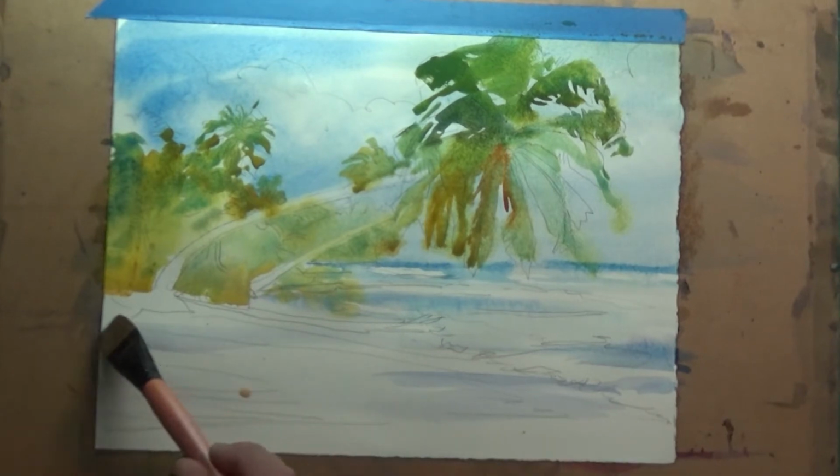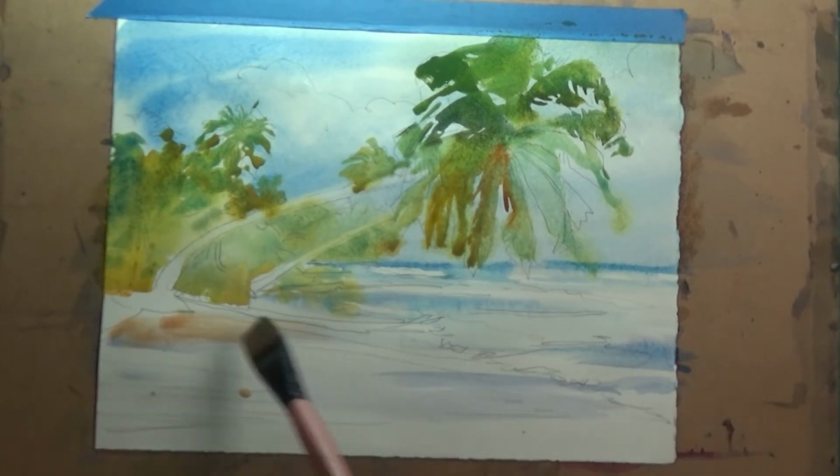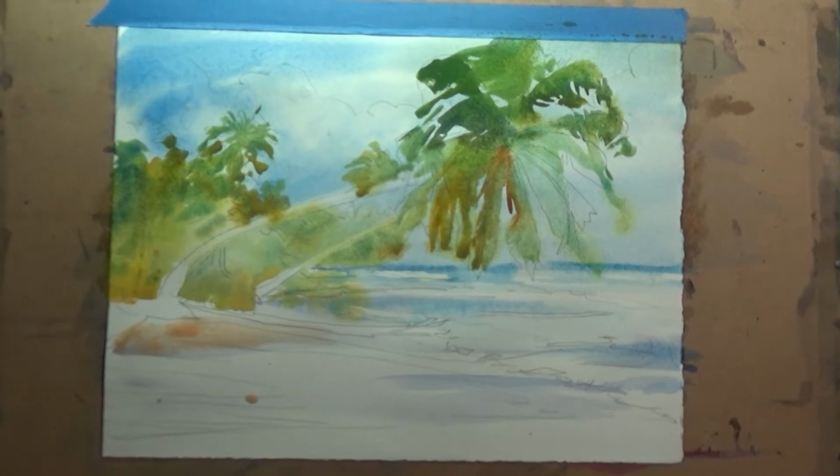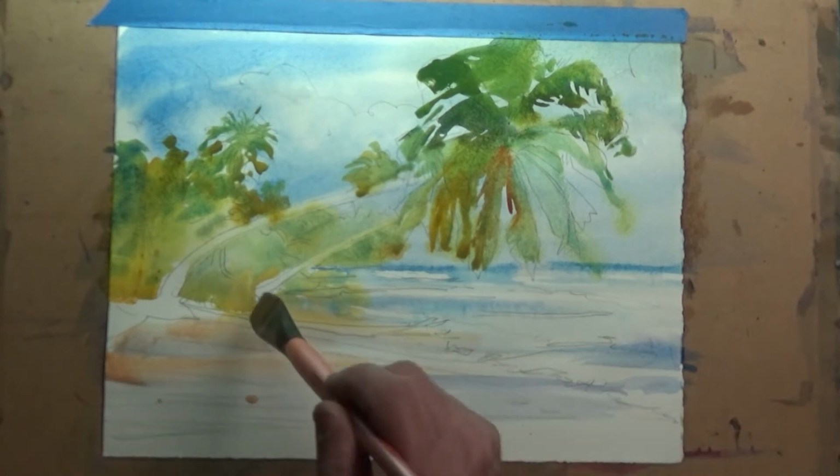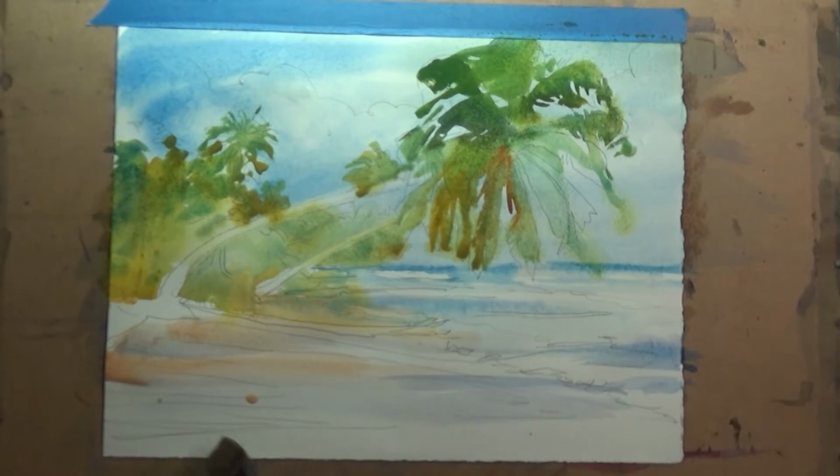And I'm going to come down and sweep, as you can see, from left to right, keeping this nice and light. I don't want it too dark.